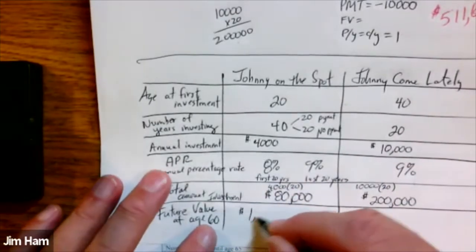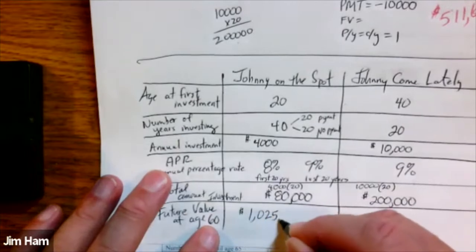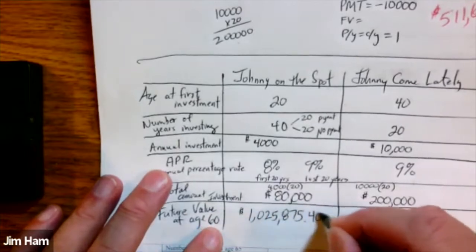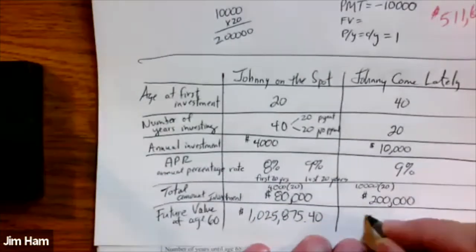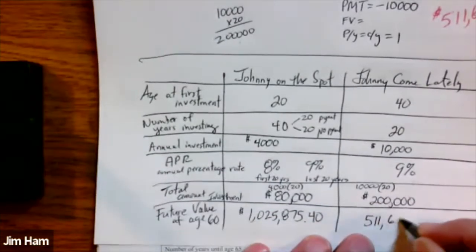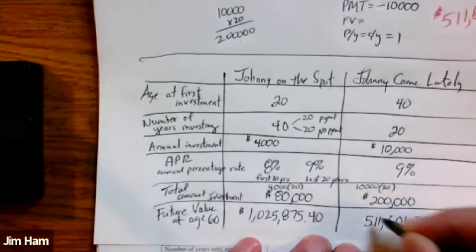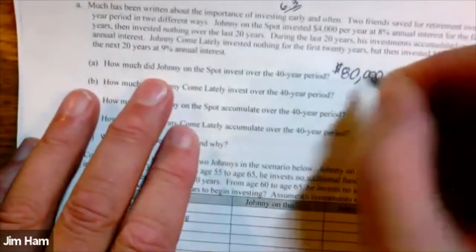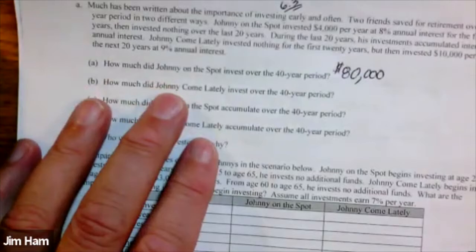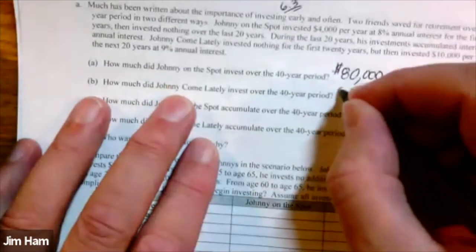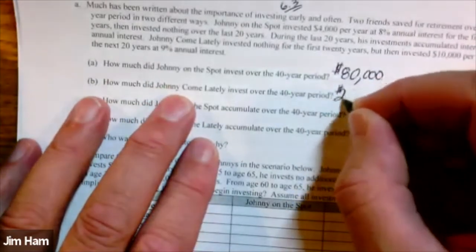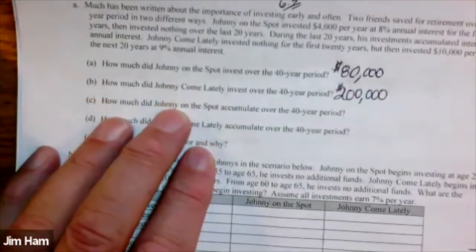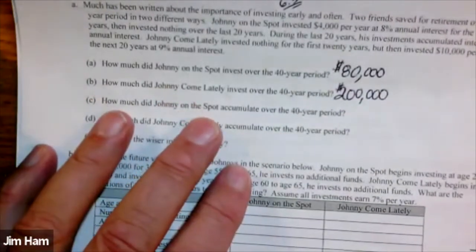The first one is $1,025,875 and say 40 cents. And the other one was just over $500,000. How much did Johnny on the spot invest? Right. The total amount invested was $80,000. How much did Johnny come lately invest? $10,000 for 20 years. And then the next question says, how much did they accumulate?